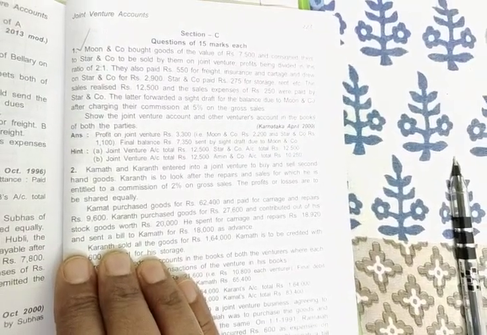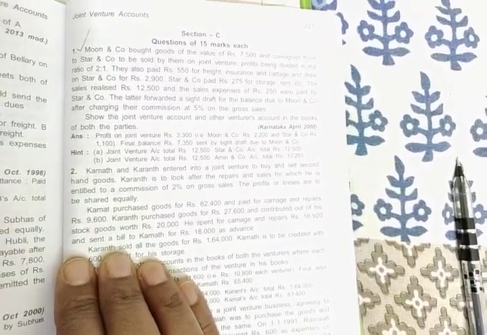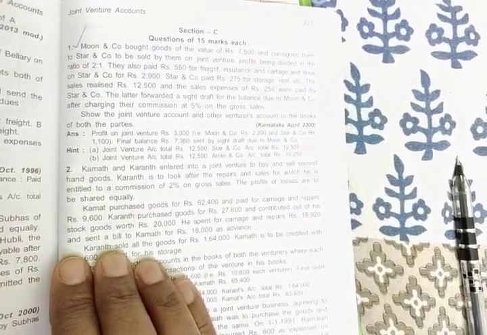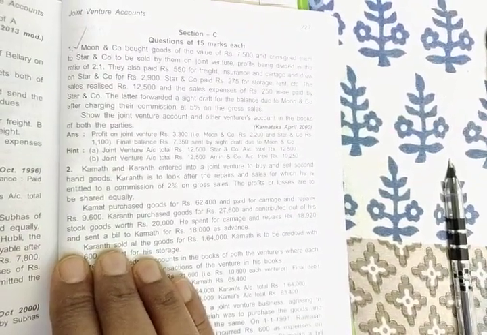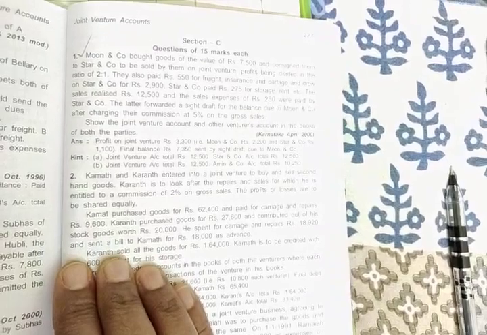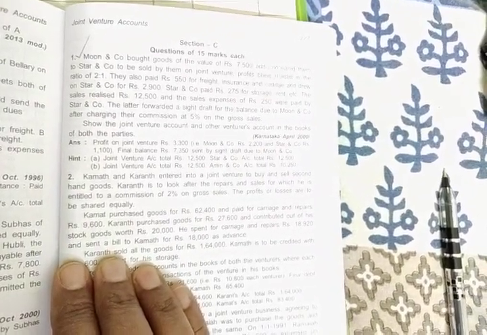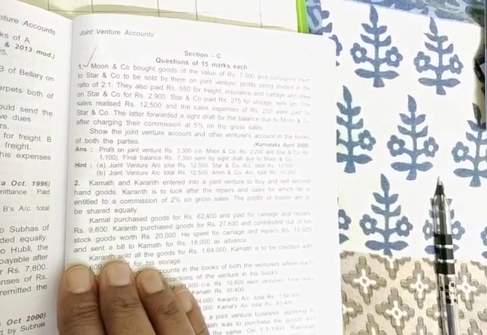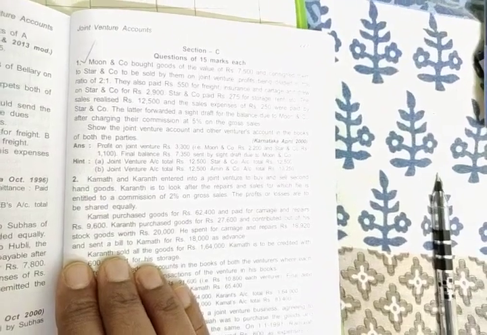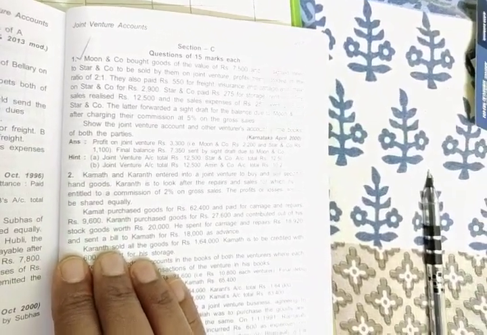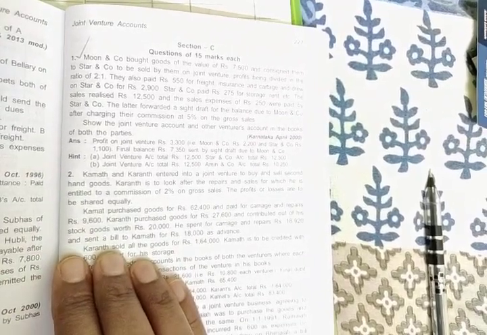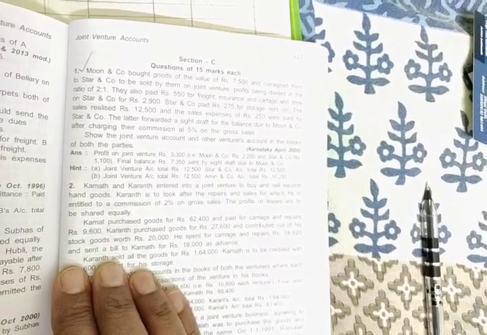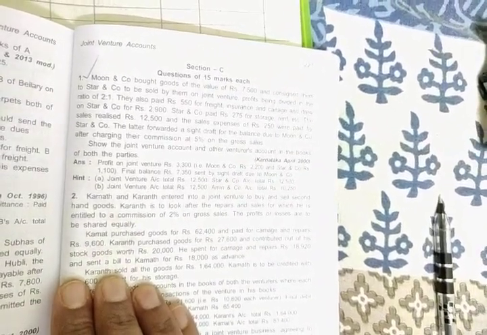The joint venture account represents the result of the business, that is profit or loss. So it is like a trading or profit and loss account. This account is debited by the cost of goods and expenses, like goods supplied by the venturer, and is credited by sale proceeds and unsold stock taken by the venturer. What we have to remember is, if the credit side is greater than the debit side, then the venturer will have a profit, or vice versa.